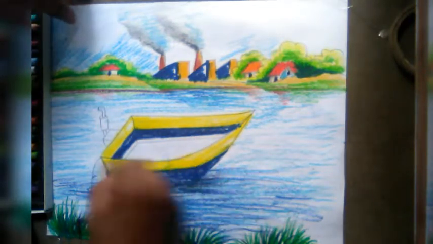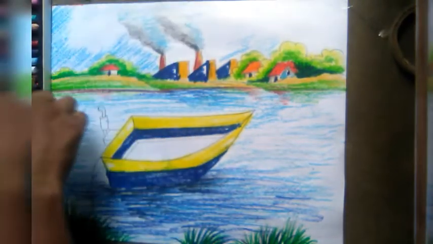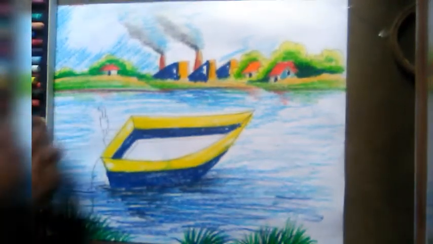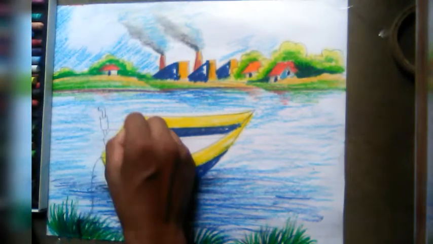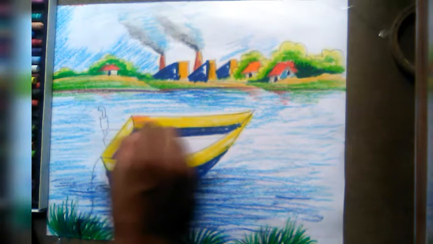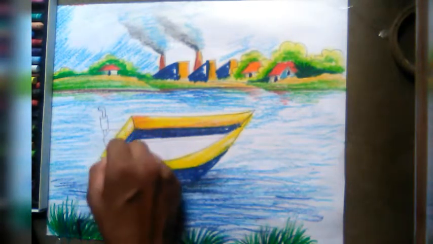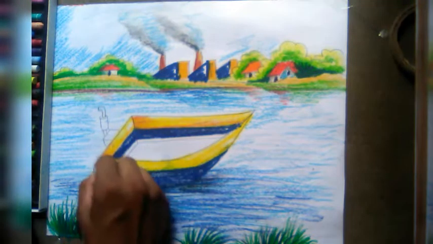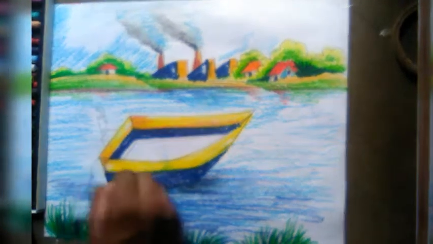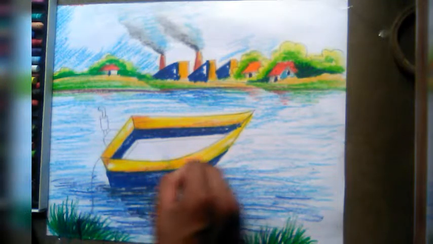Medium yellow color. And I use orange color here as shade, both at the inner and outer portion. These are the inner and this one is the outer portion.